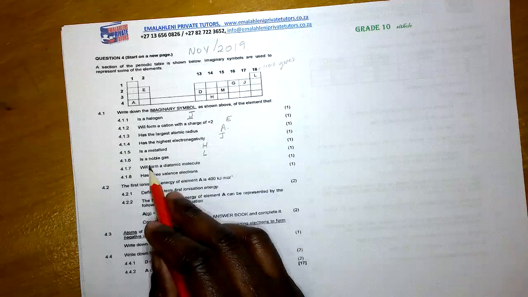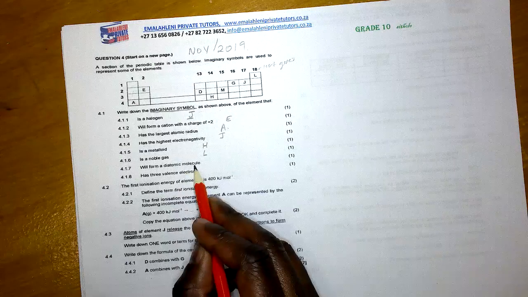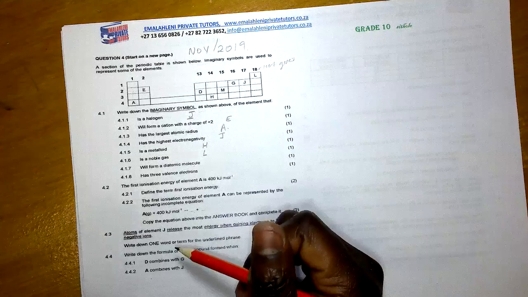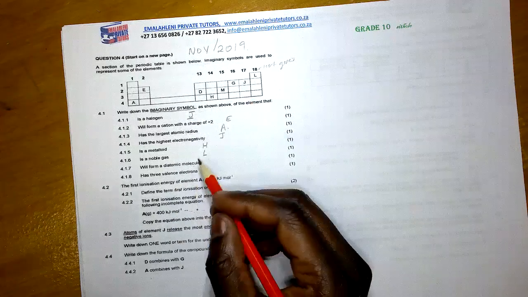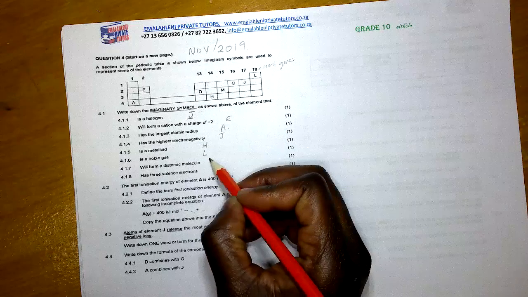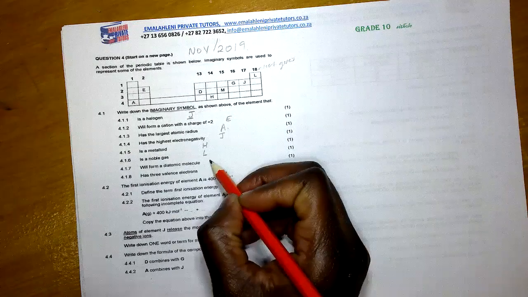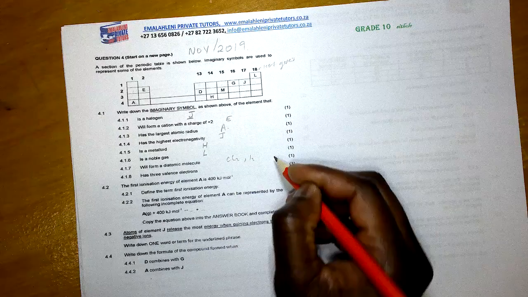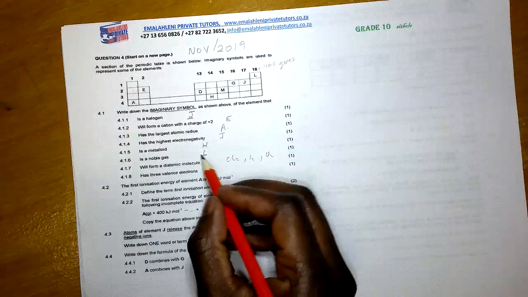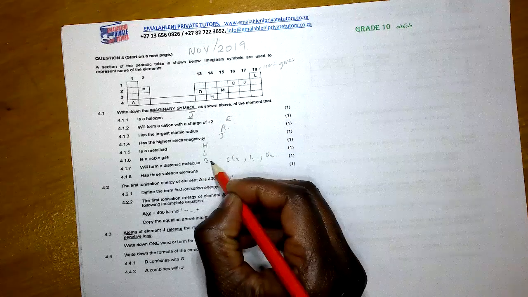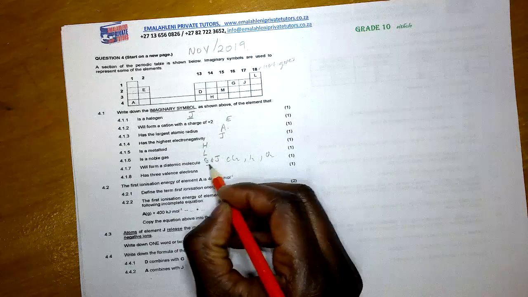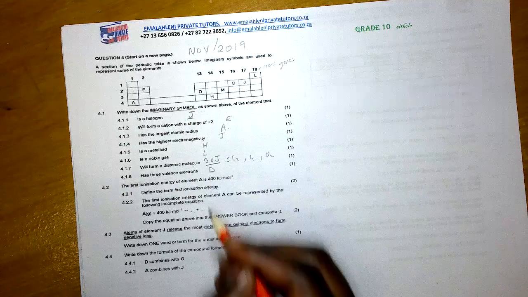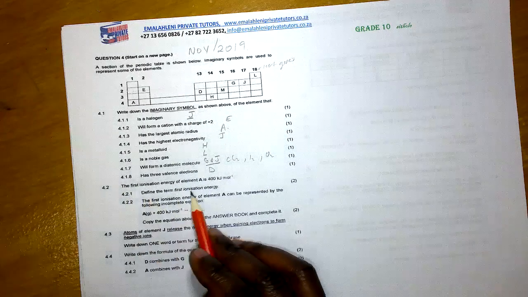Then, which will form a diatomic molecule? This is one property of our halogens. They share electrons covalently, forming diatomic molecules like chlorine 2, iodine 2, but also oxygen as well. So we can take the G and J. Those are our 2 answers. And for 3 valence electrons, in group 3, we have got D.